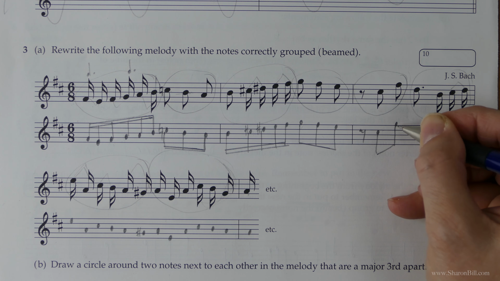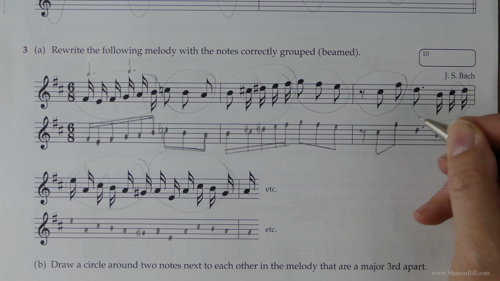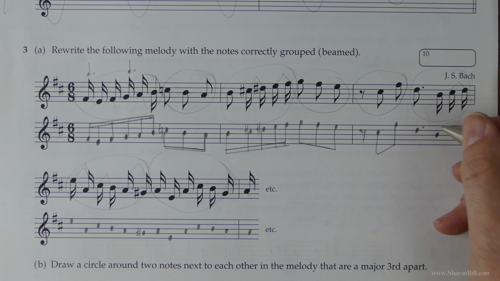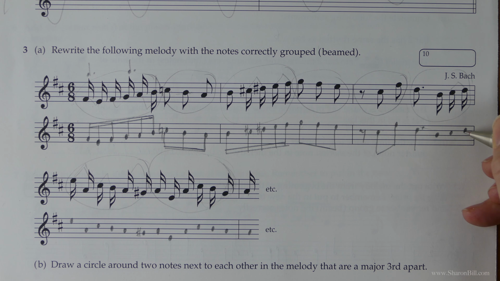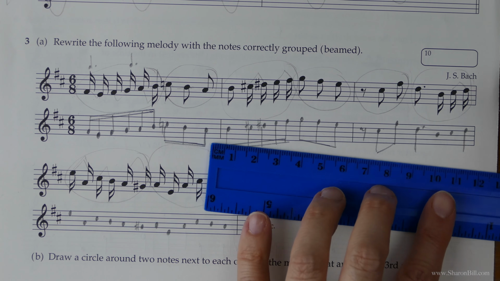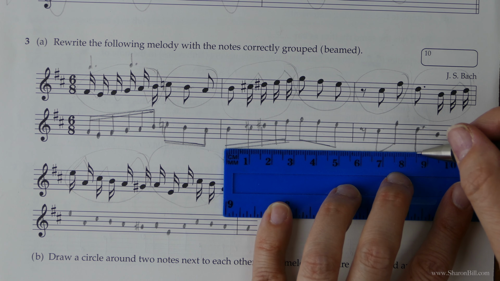They can both have stems down because they're both above the middle line. These are above the middle line. This one's on the middle line, so that can go either way. So they can all come down. Now I'm starting and finishing in the same place, so I'm keeping that reasonably level.